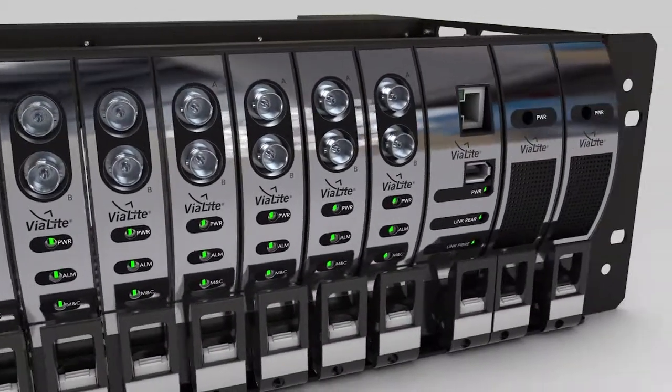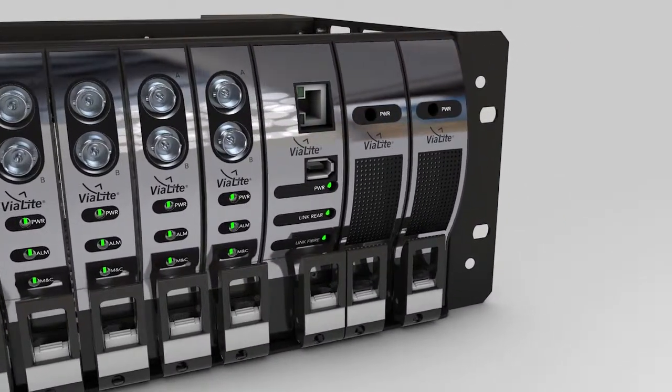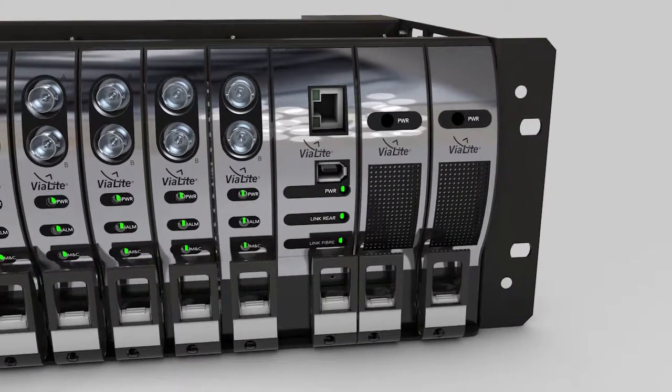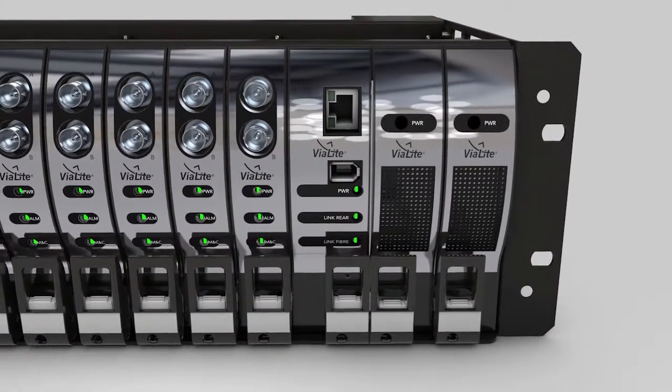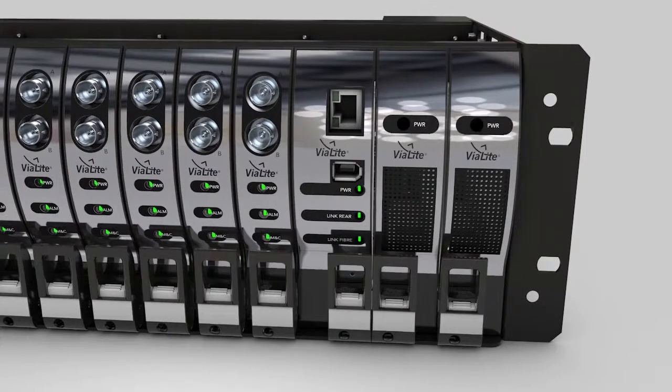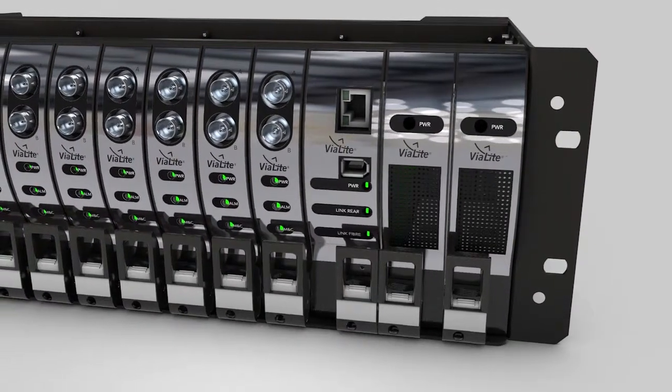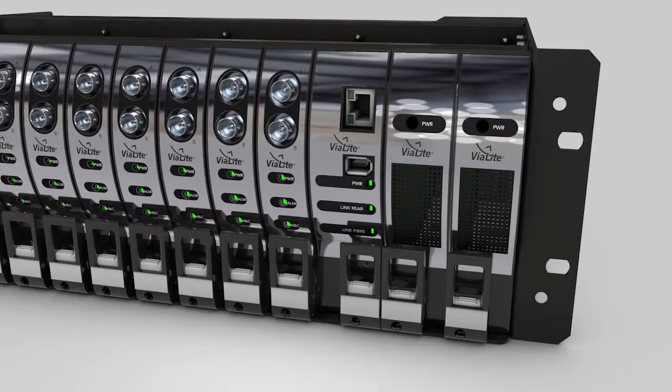Slot 14 is the control slot. This accepts an SNMP module or a summary alarm module. The SNMP module allows control of all other modules in the chassis via the backplane and may be used with a simple web browser or integrated into an existing monitor and control system.